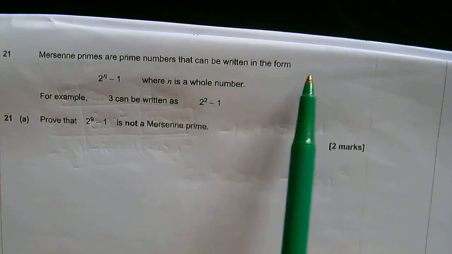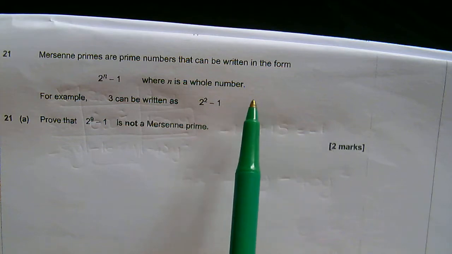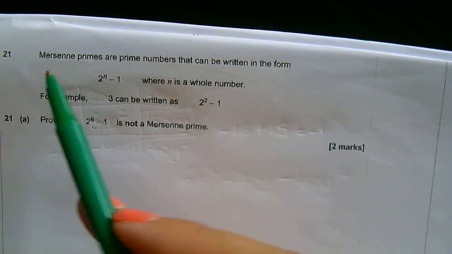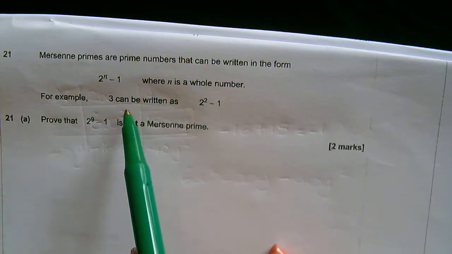Okay, Mersenne, is it? I don't know. Mersenne primes are prime numbers that can be written in the form 2 to the power of n minus 1, where n is a whole number. So really, it's just some prime numbers can be written like that. It doesn't really matter about that first word. For example, 3 can be written as 2 squared minus 1.